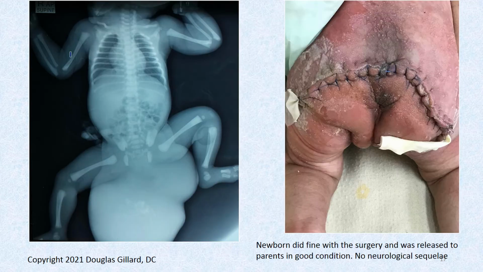And here's a nice, you don't see this very often, a newborn x-ray. That's a pretty rare x-ray right there, just to show you this. A teratoma. After the surgery, it looks pretty gruesome, but the baby lived, and neurologically they were fine, at least when they left the hospital. There was no follow-up on it.